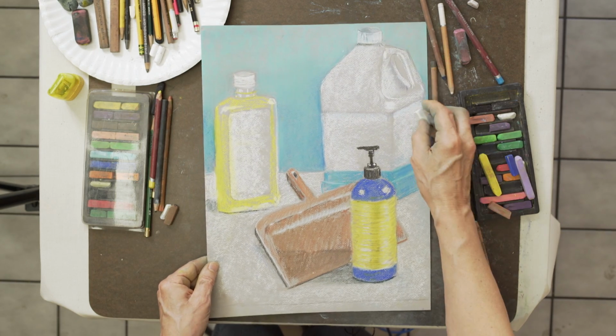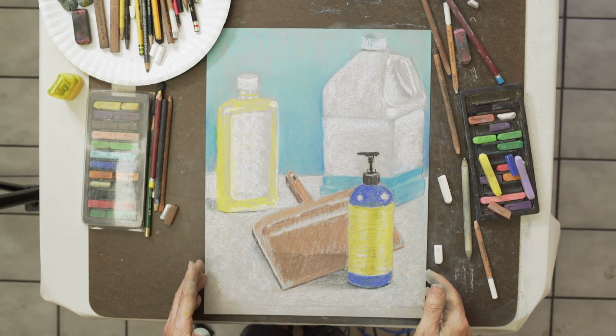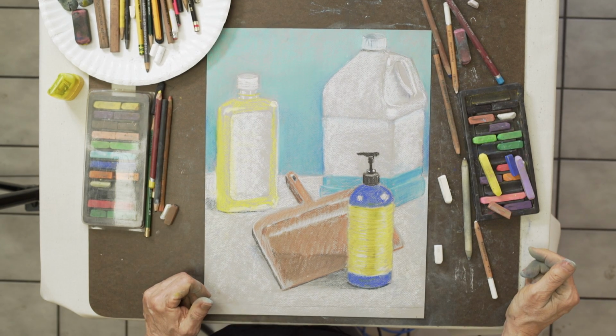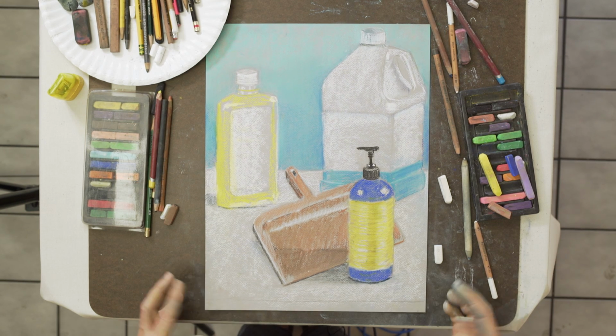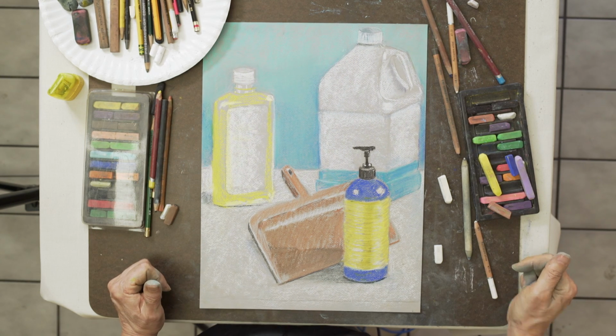All right, so this is my finished drawing. Yours will be your objects, but hopefully you found some colorful ones so you can use as many of the colors in your box as you want to, and have fun.